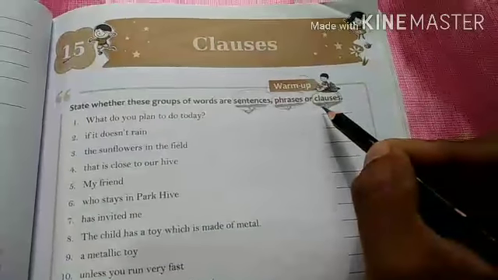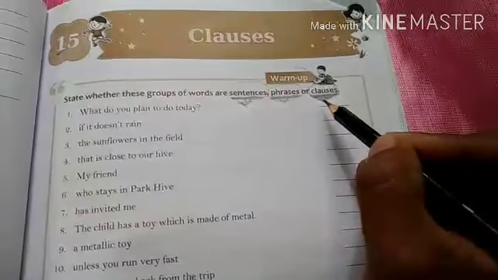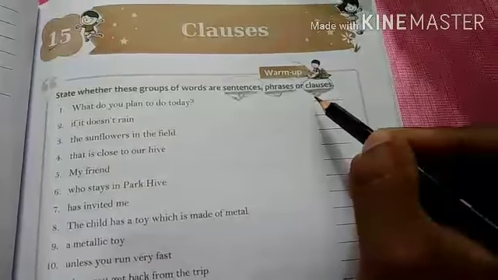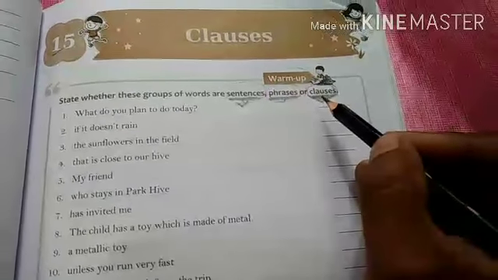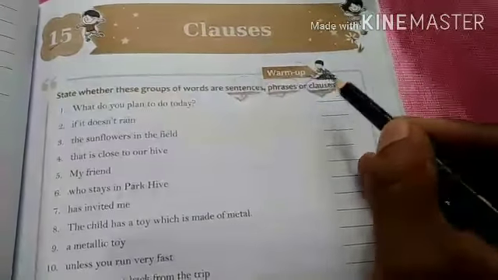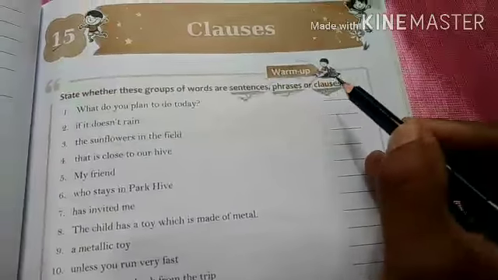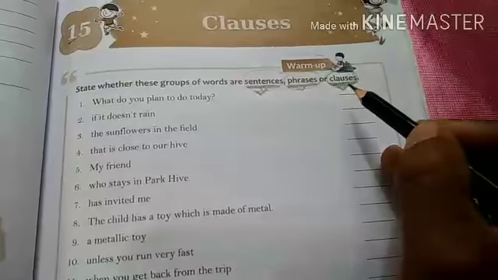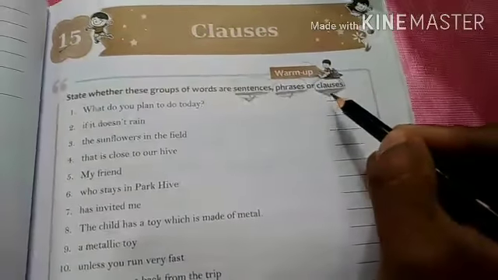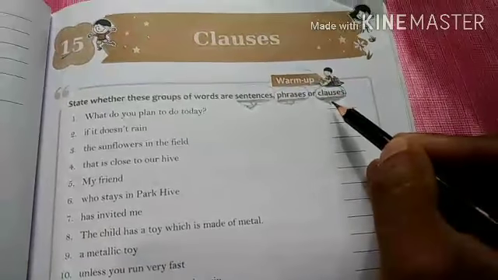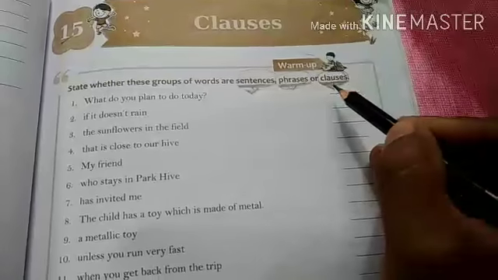Okay, so when two or more clauses combine together to make a meaningful sentence, we may divide that sentence into a number of clauses. From those clauses, if a clause is a meaningful sentence, that clause is called an independent clause, a principal clause or a primary clause.